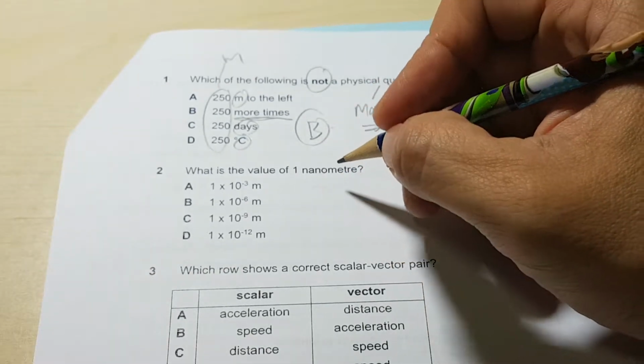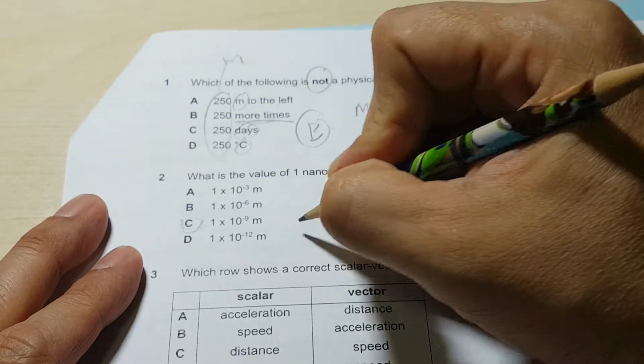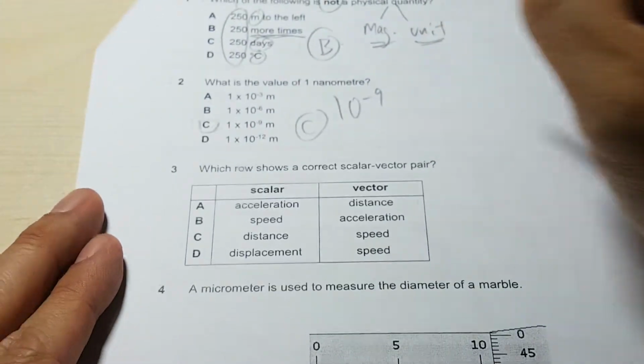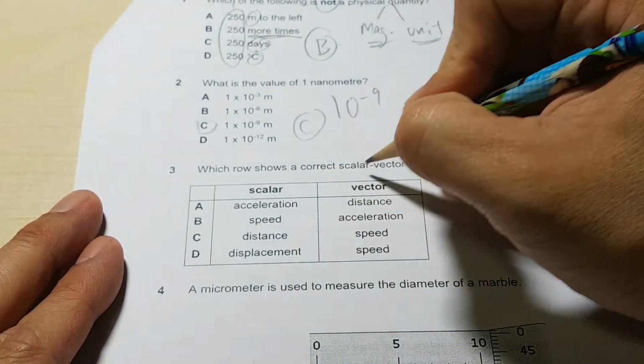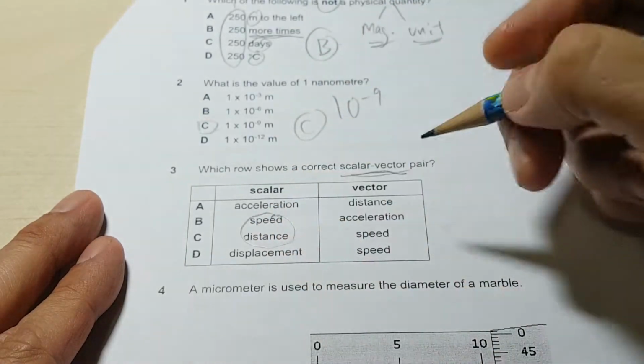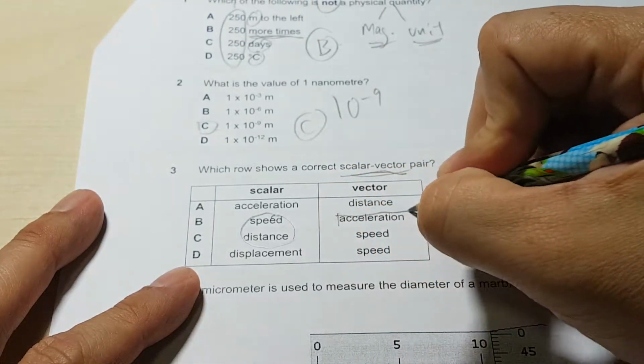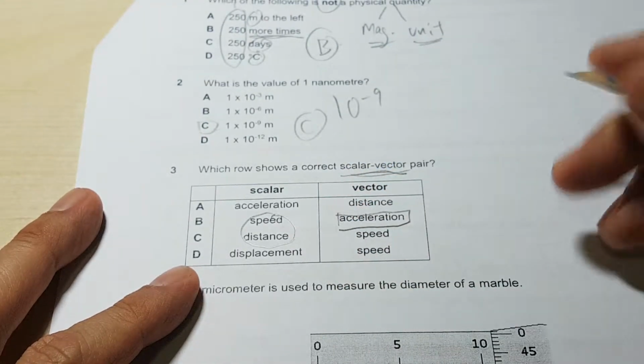Question number 2. What is the value of 1 nanometer? Just 10 to the power minus 9. So the answer is C, okay? Question 3. Which of the following shows correct scalar vector pair? Which one? The only two that are scalars are speed and distance. The one here, paired with speed and distance, which is a vector, is correspondingly acceleration.